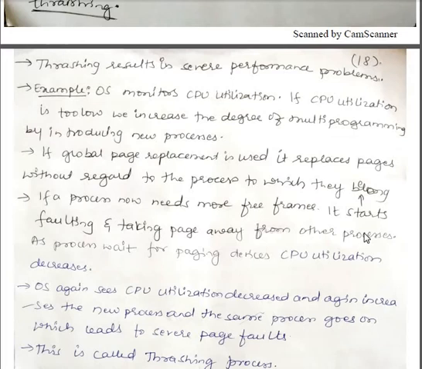P2 is falling short of a frame now, is it not? One frame has become less in P2. So when a page fault occurs, again what happens? Among its own page frames it is going to replace. So more and more page faults happen. When page faults increase due to this global replacement, what will happen? CPU utilization will become less again.